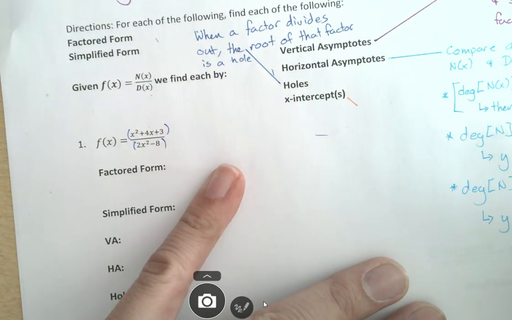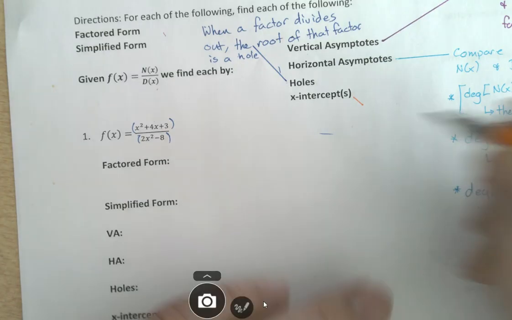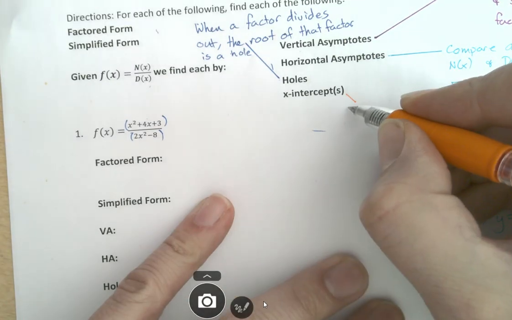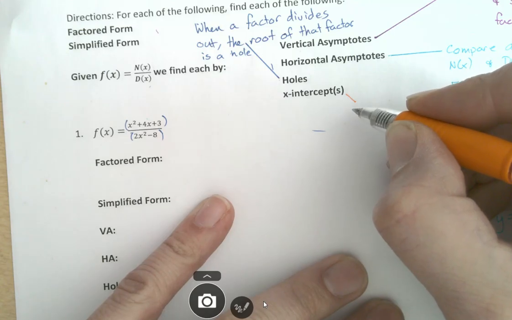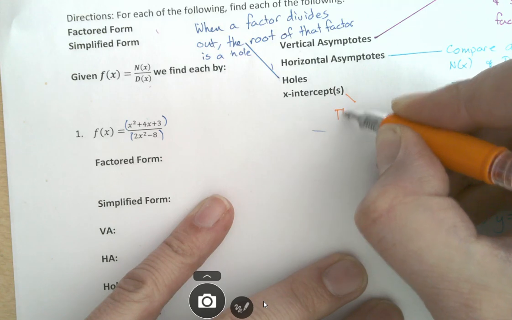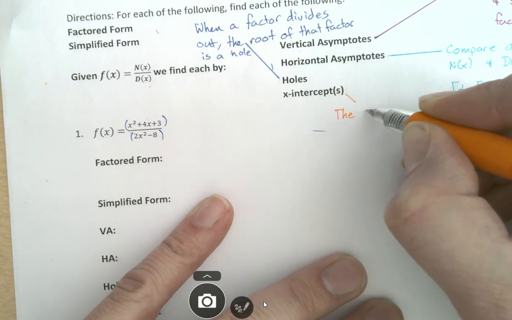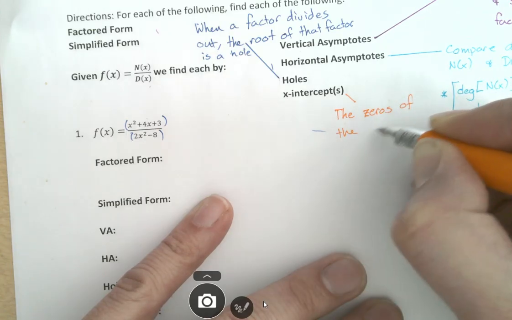X-intercepts. How do you find the x-intercepts? Find the root, find the solutions. Of what? Of x. Good. That's what I need to hear. We're going to say the x-intercepts are the zeros, the roots, the solutions. I'm going to say zeros of the numerator.